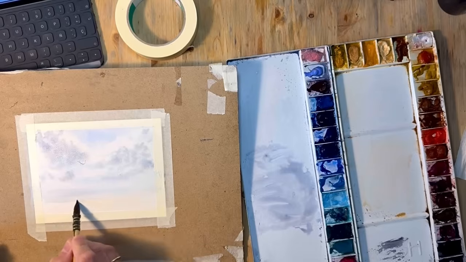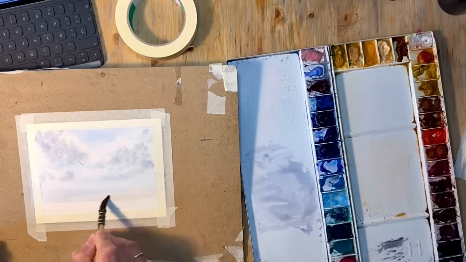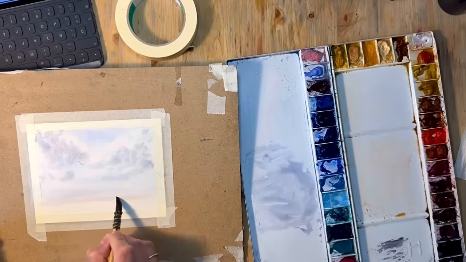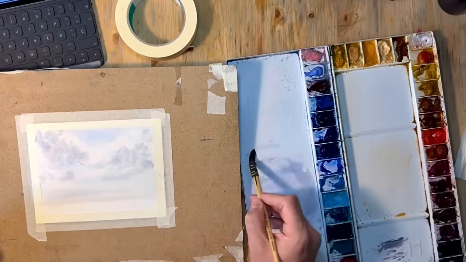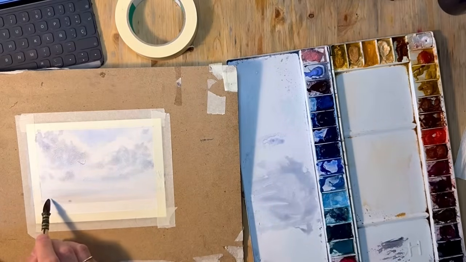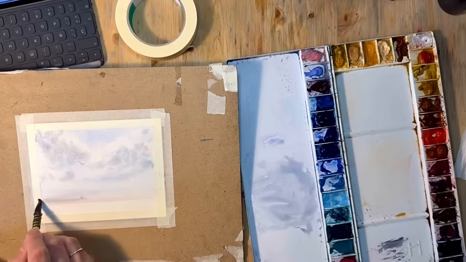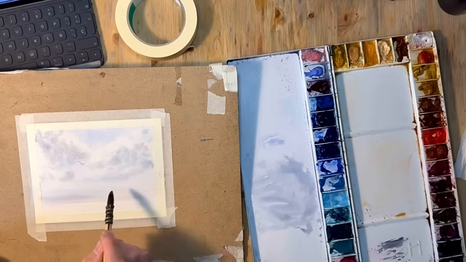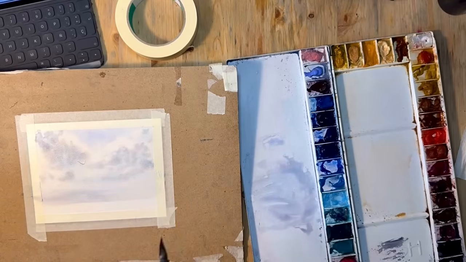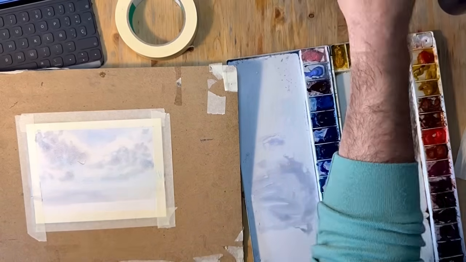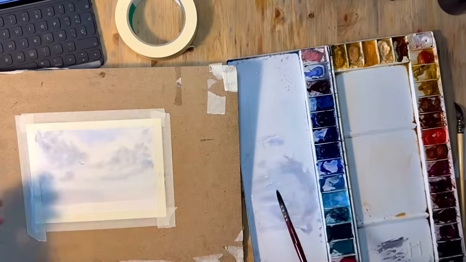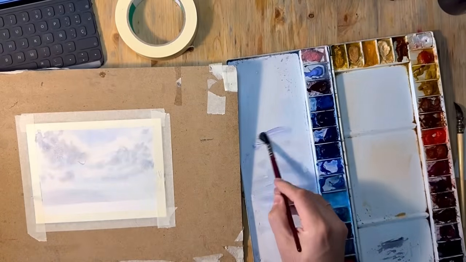You need to be a little bit bolder than you might think just by looking at the paper, because it's going to dry lighter. I'm just adding some water here to the horizon. I don't want it to be a strong horizon. I want it to blend a little bit with the background. I don't want a strong edge here, but still, I am not wetting the whole paper. I am not painting on the whole paper because I want the ground to be a separate thing.